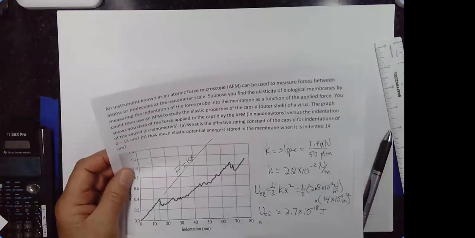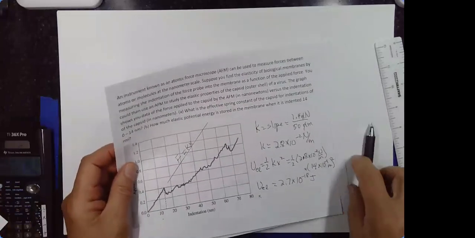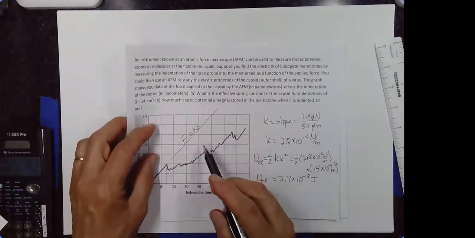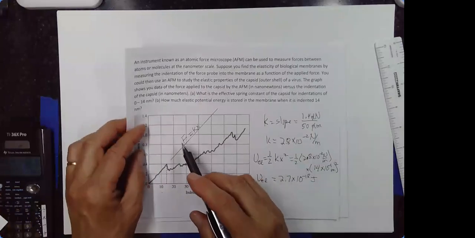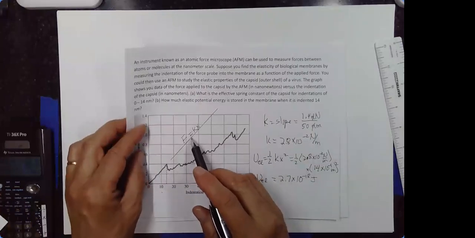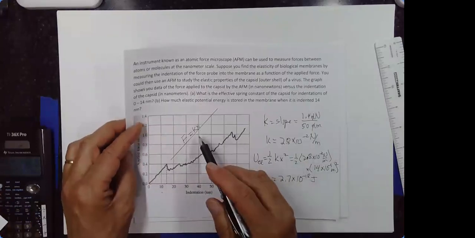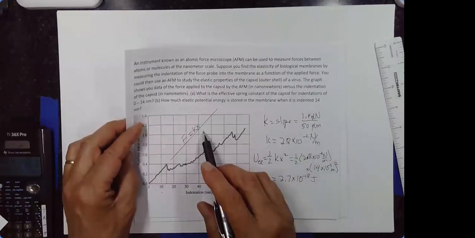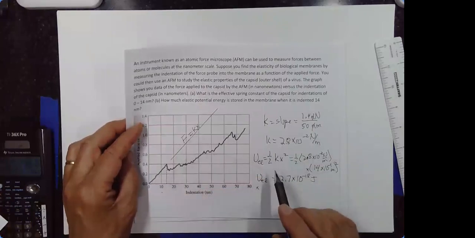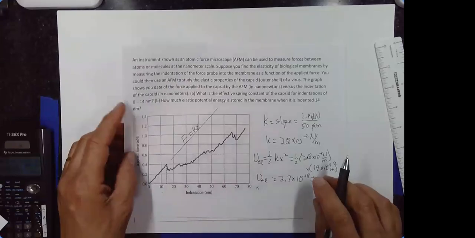So anyway, that's applying the ideas of this elastic potential energy. One, that the force is equal to the effective spring constant times the compression, in this case, the indentation. And then the other is that elastic potential energy is 1/2 kx squared. So that's worthwhile.